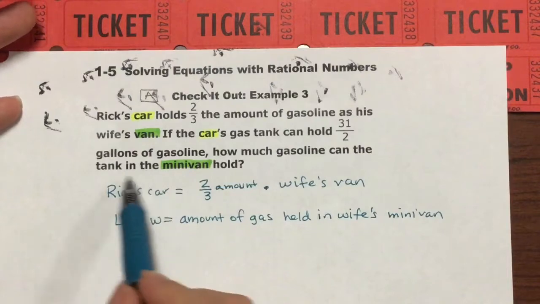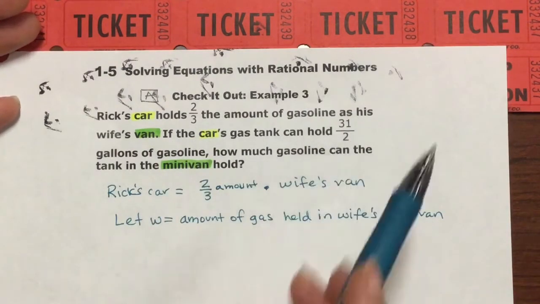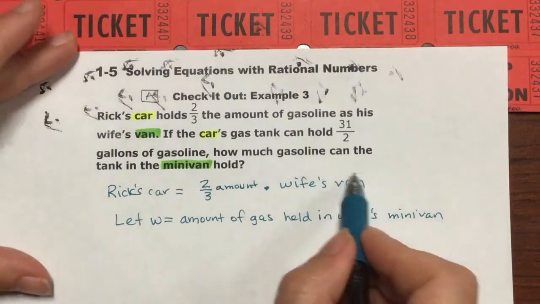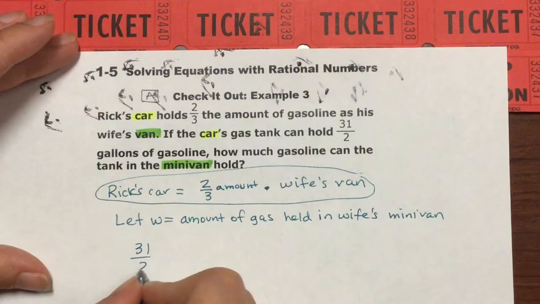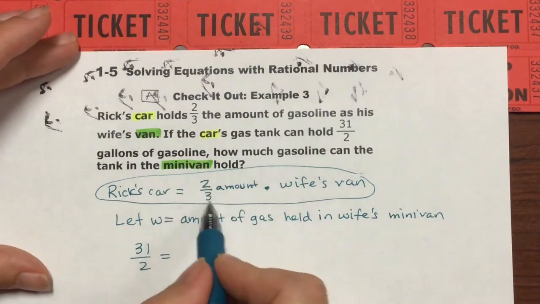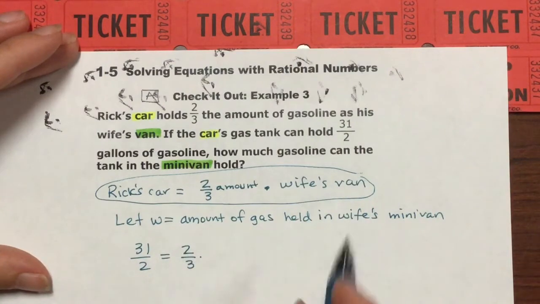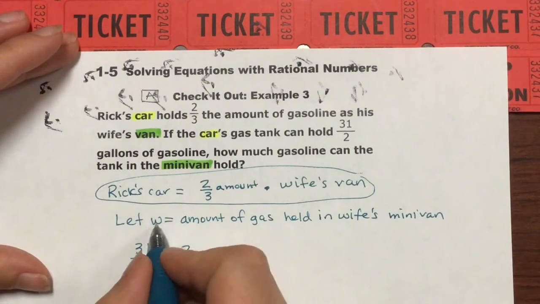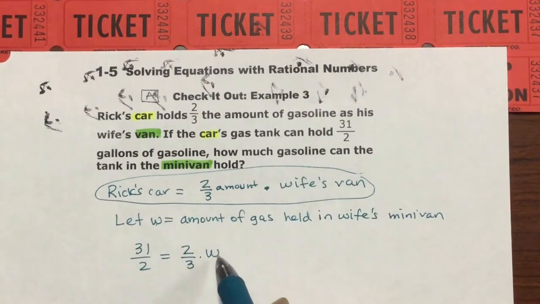Okay, let's set up our equation. Now, how much gas can Rick's car hold? If the car's gas tank can hold 3 1/2, okay, so that's what we put right here. Here is our equation. 3 1/2 equals 2/3 times wife's minivan, which is what we don't know, and we're going to use W for that. We're trying to figure out what this is, so we need to isolate W and get W by itself.